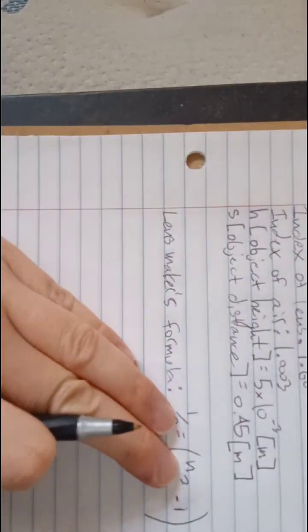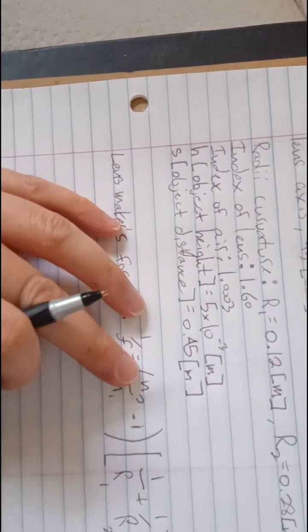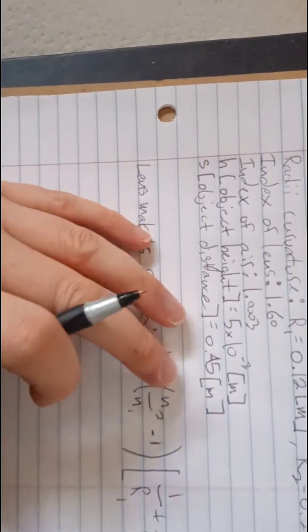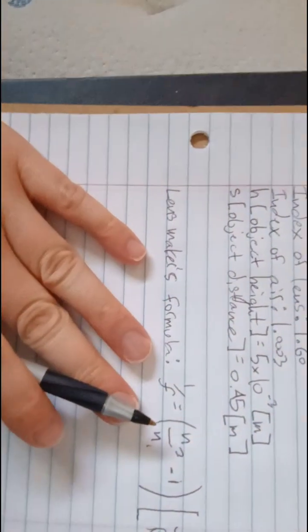We plug in the indexes for that. N2 would be the second index we're looking for. It wouldn't be the index of air, it would be more like the index of the lens. So let's use the lens maker's formula right now.